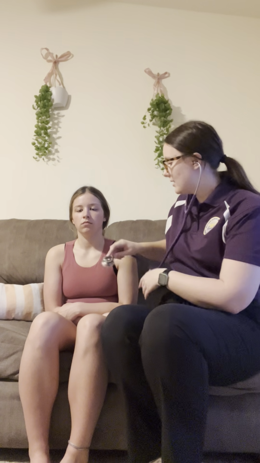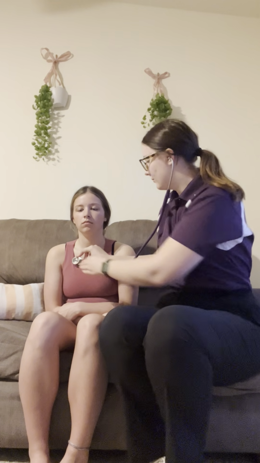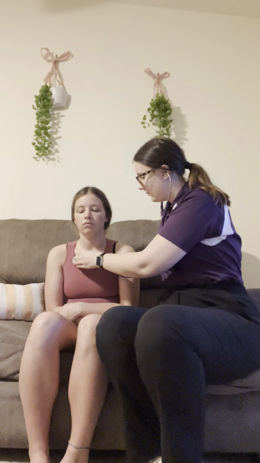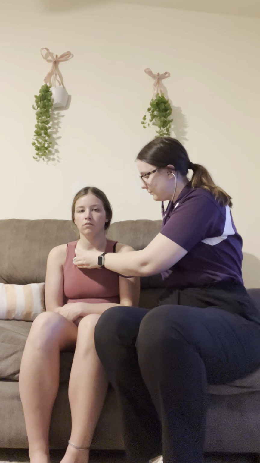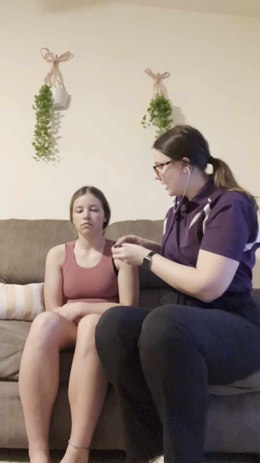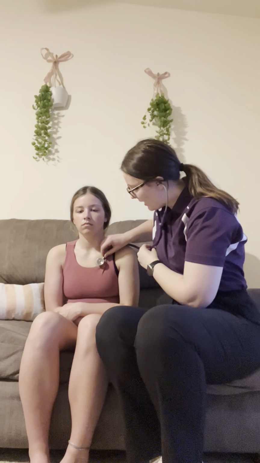Okay, good. Now I'm going to be assessing your heart sounds. I'm going to place my stethoscope on 5 different points on your chest, if that's okay with you. First I am going to place the diaphragm of my stethoscope on your aortic valve, which is the second intercostal space on the right side. I'm going to move over to the pulmonic, which is the second intercostal space on the left side.